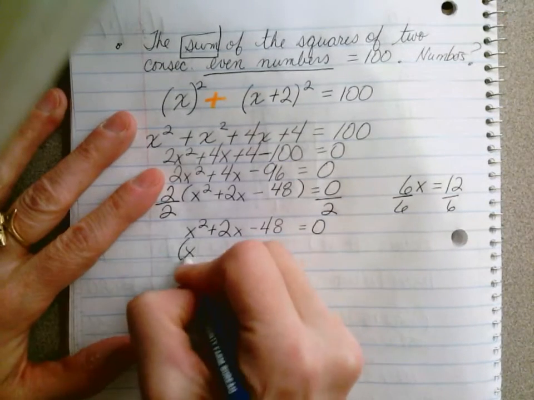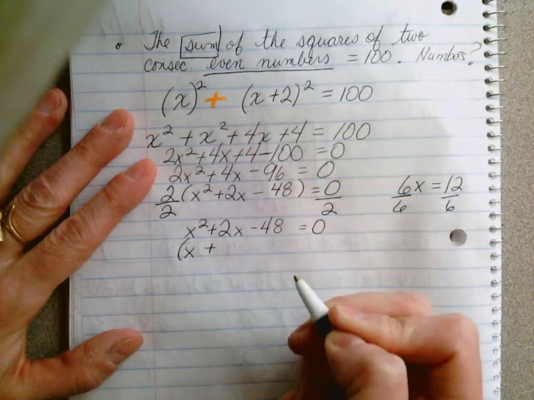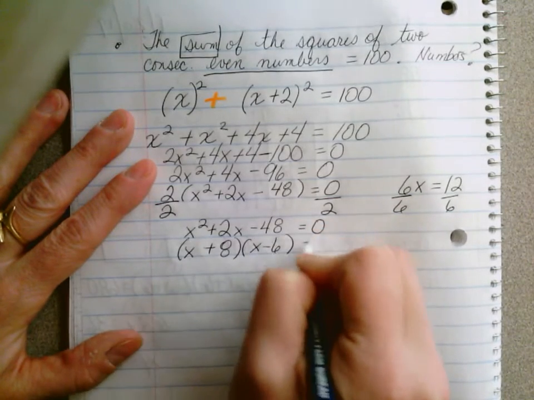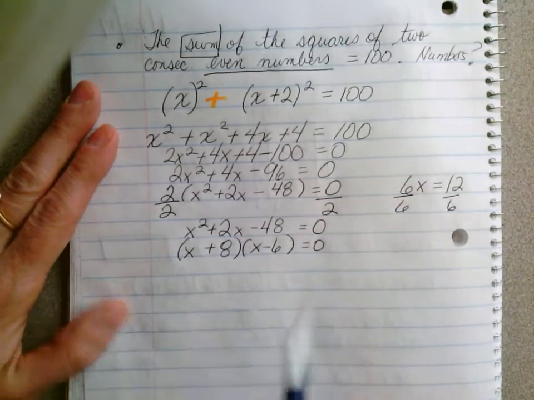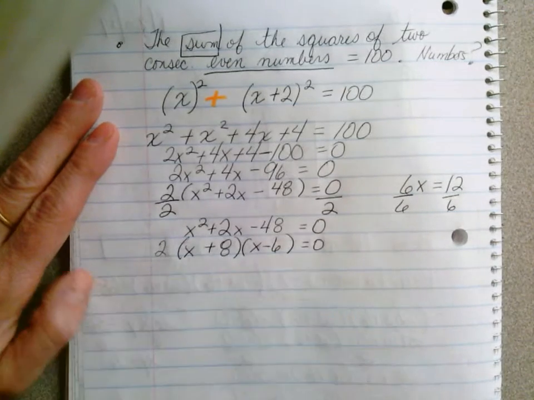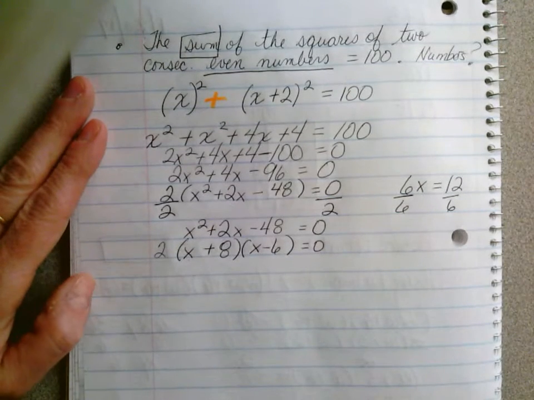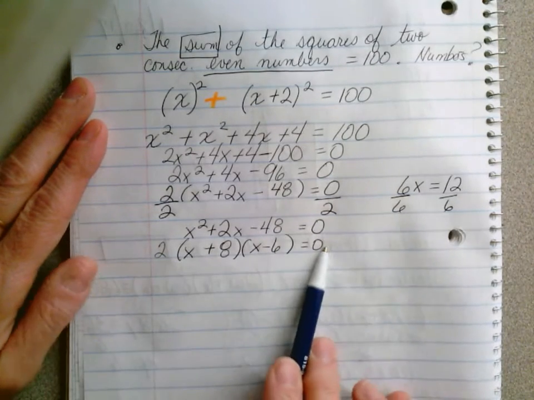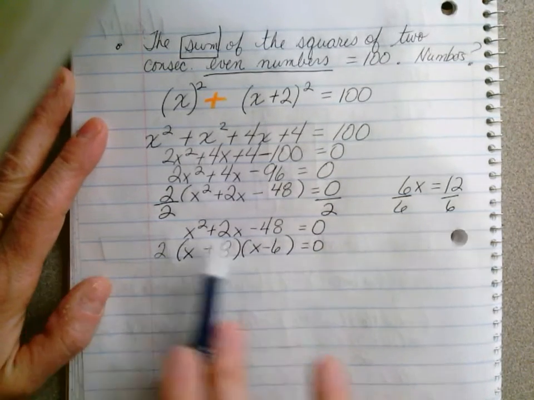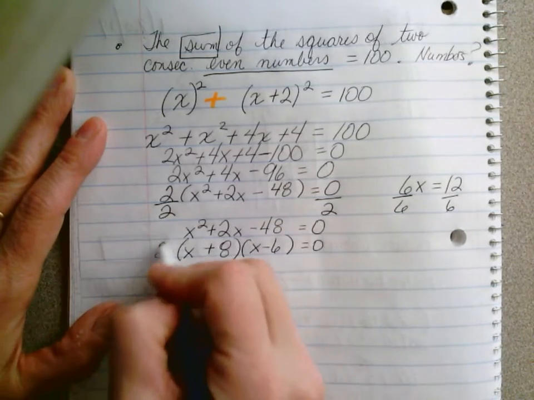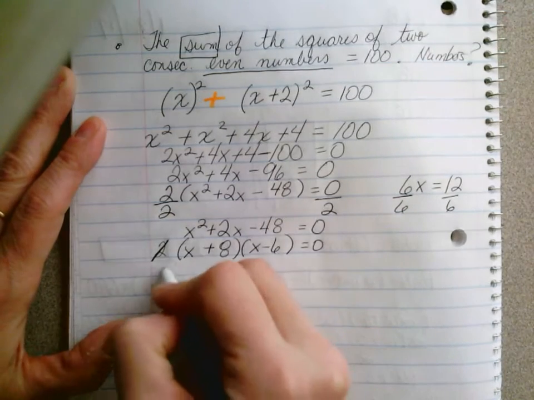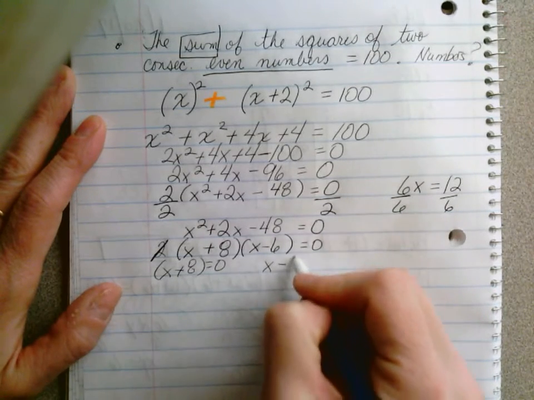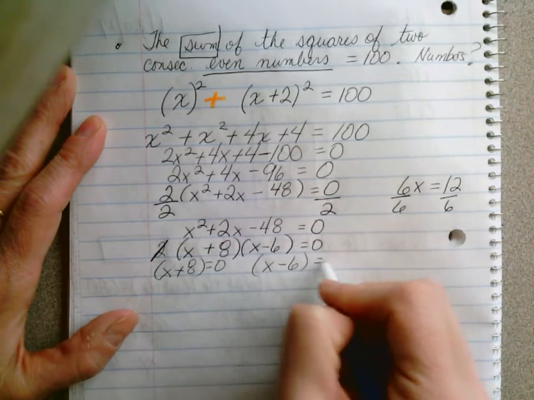So anyways, x plus 8, x minus 6. And again, if I didn't do this, then that would mean 2 would still be a part of it. And solving all three of these for 0, 2 equals 0 is never true, which is why it is completely fine for me to divide that out. But x plus 8 equals 0, x minus 6 equals 0.